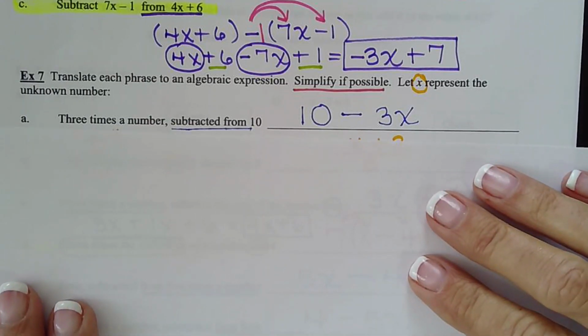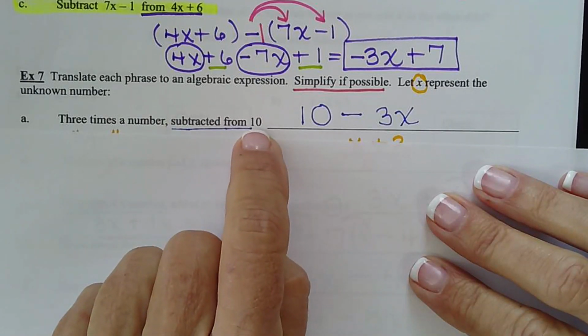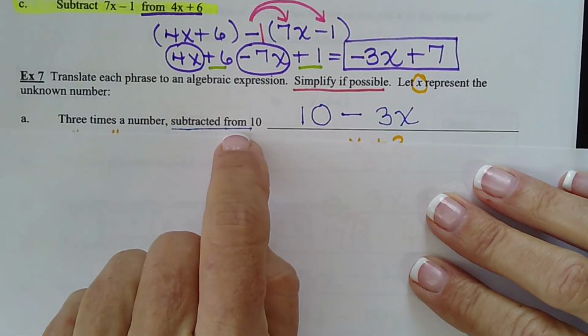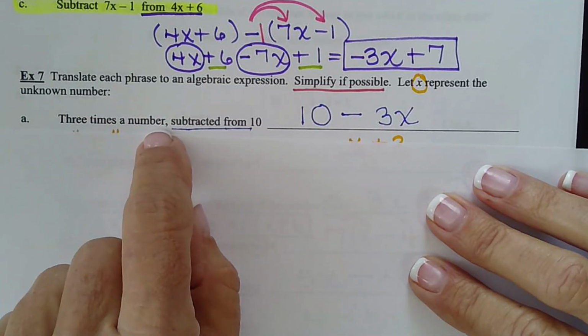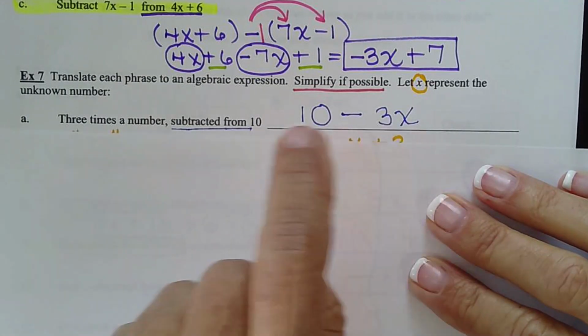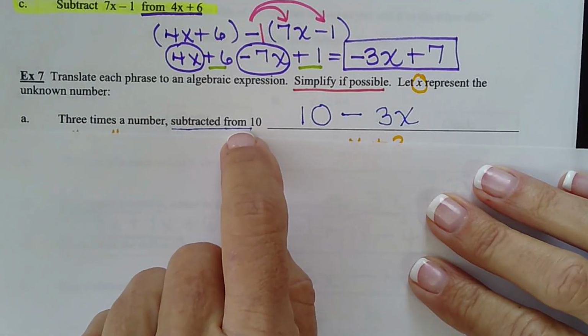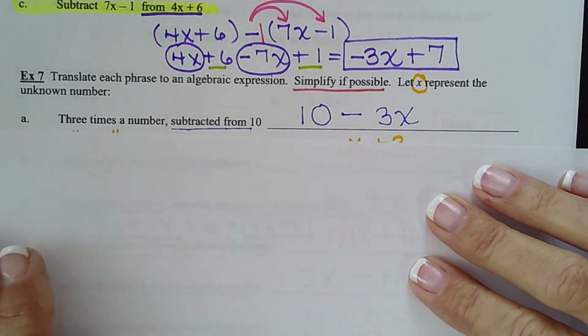Okay, for the first one, we have "from" language again. That means 10 must be listed first because it's subtracted from 10. So we do 10 minus, and then 3 times the number using the x asked for. So 10 minus 3x. So anything going from, the "from" quantity goes first, and then you subtract.